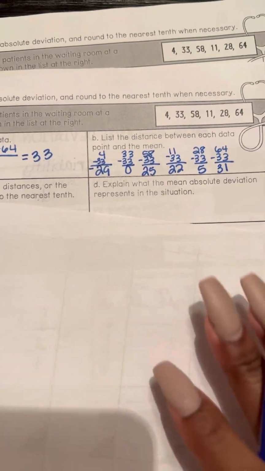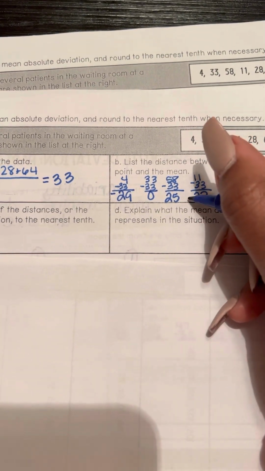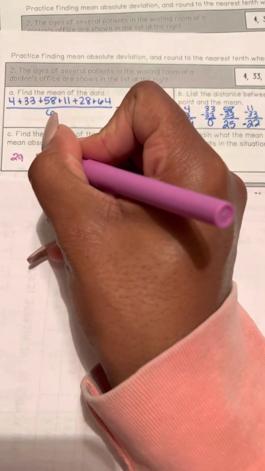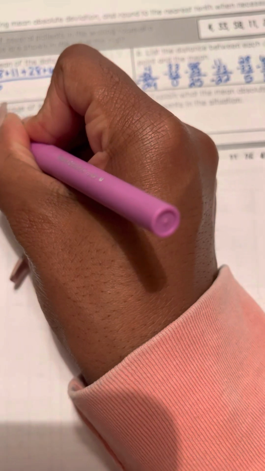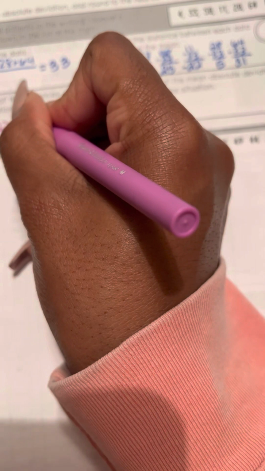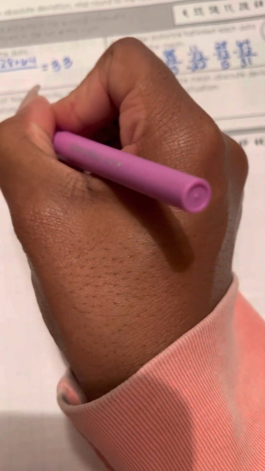Change them all to positive values before you move on to the next step. The only one that you have to change is that negative 22 right there, and that negative 29. So we're going to take all of these values and we're going to put them here. I got 29, 0, 0 does count. It's still a number. 25, 22, 5, and 31. And this is me just changing them to positive values before I add them all up again and divide again so that we can find our distance from the data.